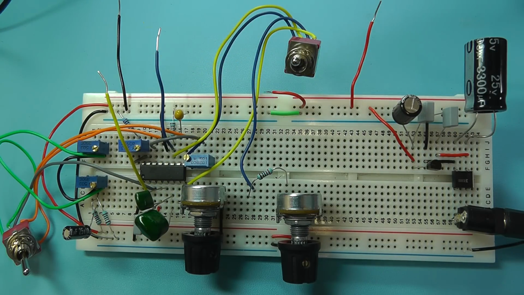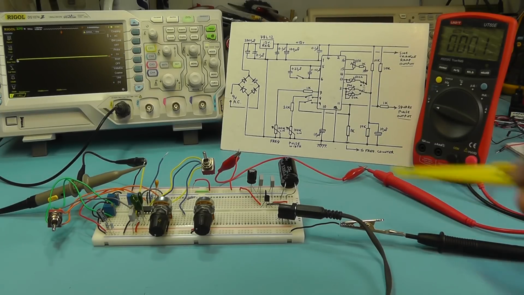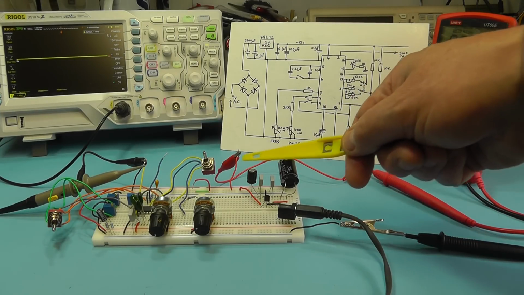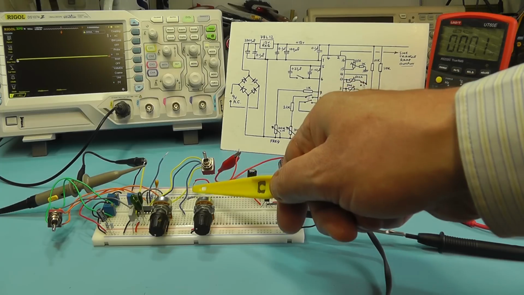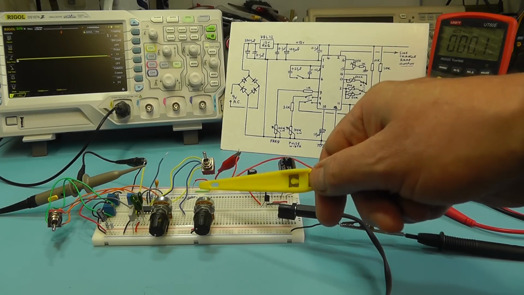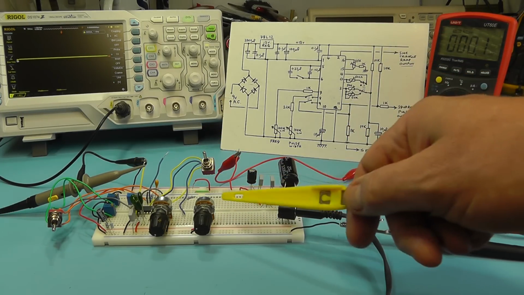So I think what we'll do next is we'll test the 12 volts from the voltage supply here, and if that's correct we'll connect to the rest of the circuit and we'll give it a test. I've just got the meter here connected to the 12 volt supply just to check that before I connect it through to the rest of the circuit there. I'll do that in a second.